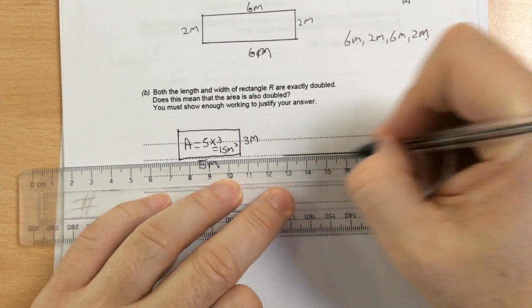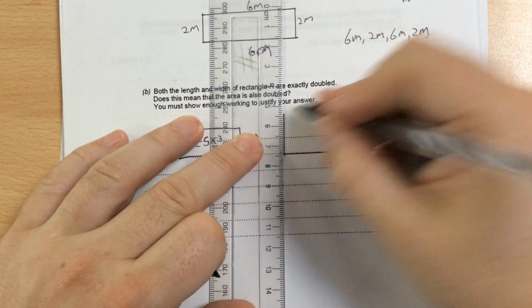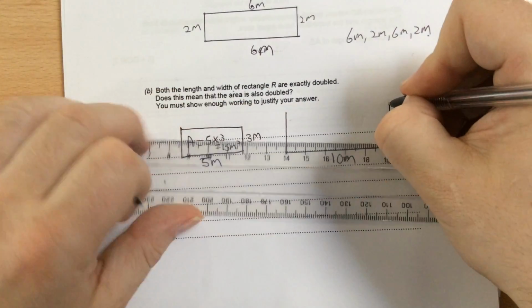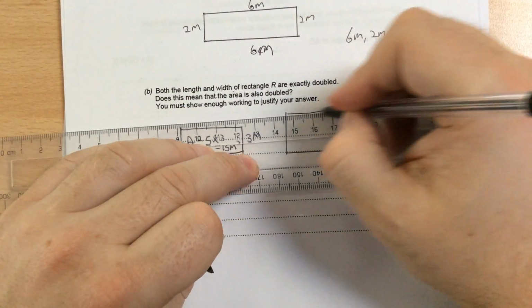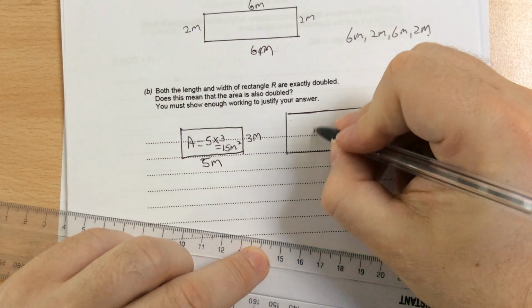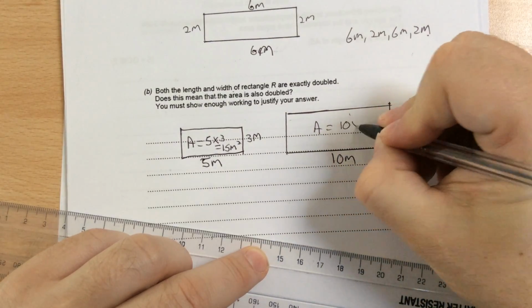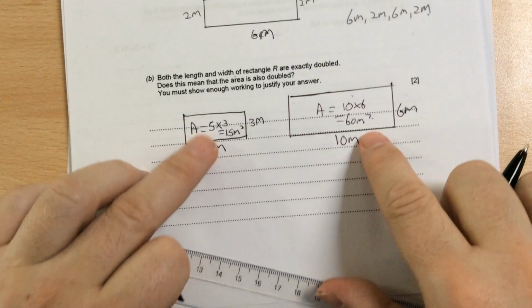I double the lengths now, so they become 10 metres by 6 metres. So the area of this rectangle becomes 10 times 6, which is 60 metres squared. So has the area been doubled?